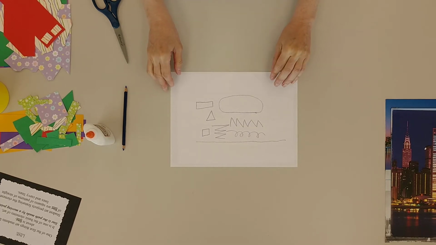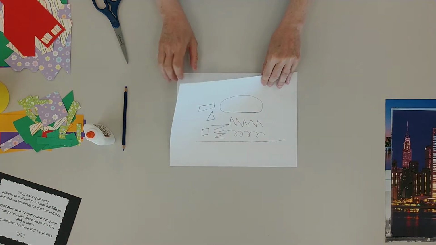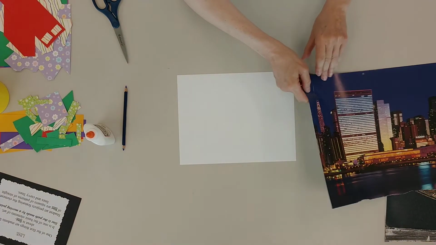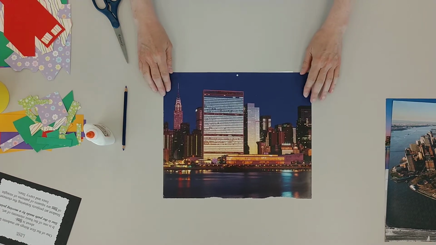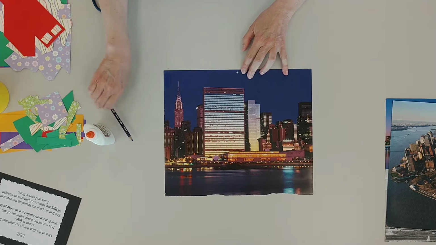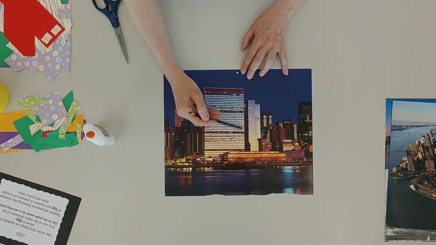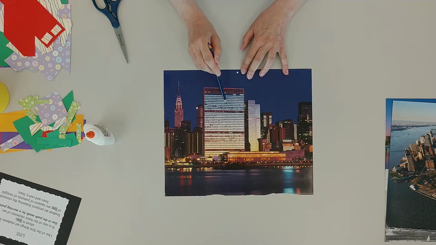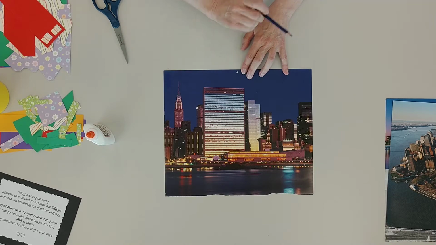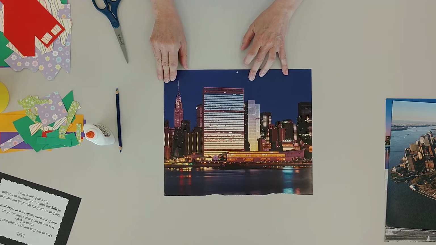Now I'm going to show you some examples of skyscrapers, real life ones. So here is a picture of New York City at nighttime. So notice all of the lines, and look at those windows. There's tons and tons of windows. And look at the shape here of this building. This is called the Chrysler Building. It's a very famous building in New York City. So that is an example of skyscrapers.